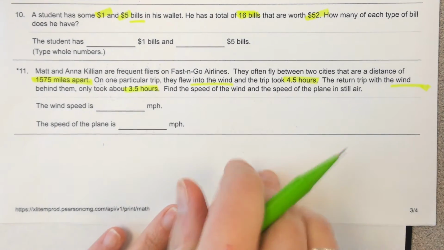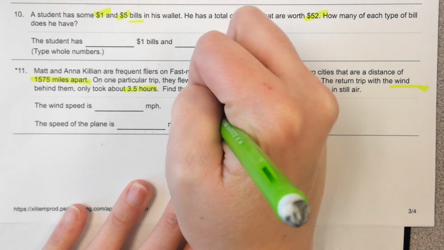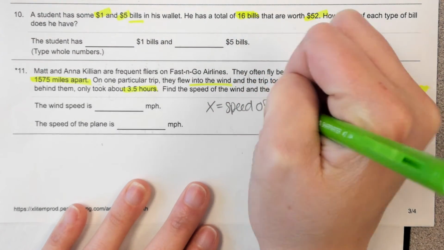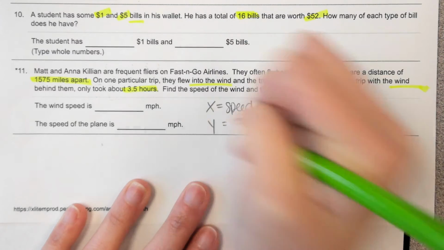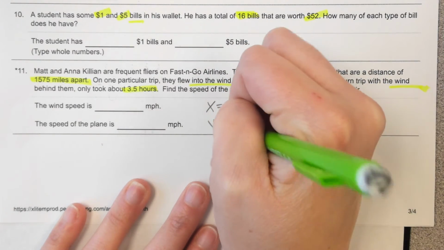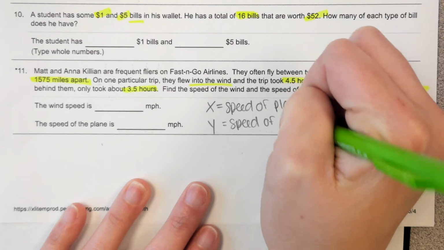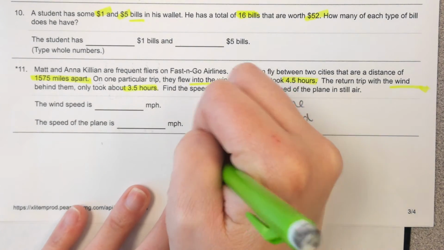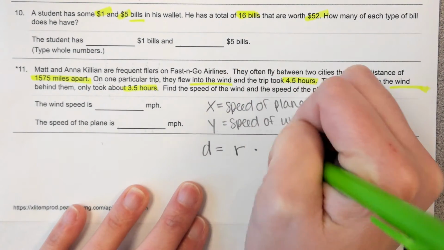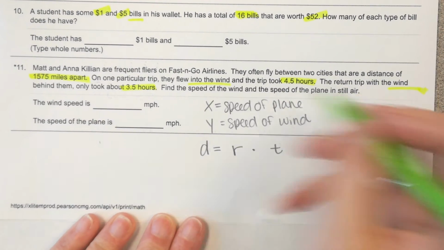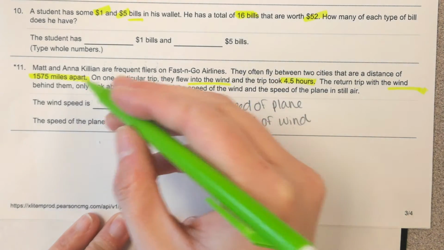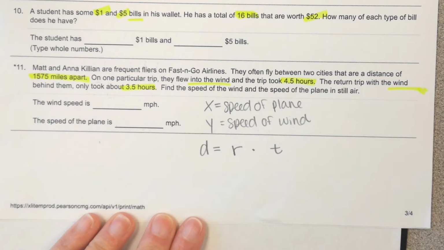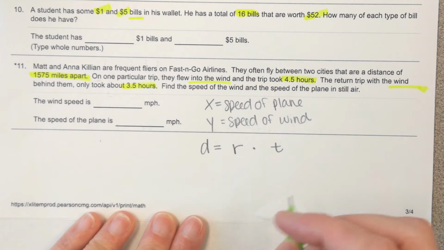Okay, so I've got a little more room, so I'll do this one right on the paper. So X is, let's say that's the speed of the plane. And let's say Y is the speed of the wind. Okay? And what you need to remember is the equation distance equals rate times time. Okay? So we're going to use the different pieces in our variables to set this up. And this is going to look different than what we've been doing at first.